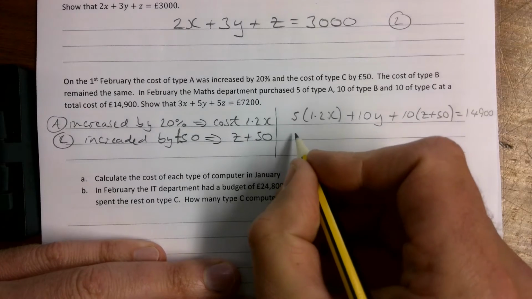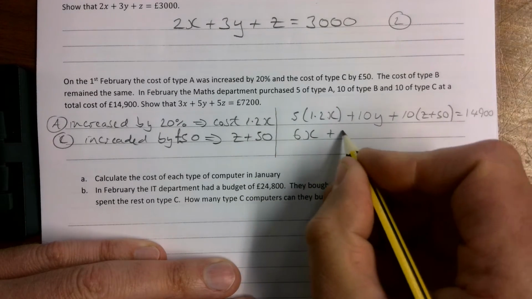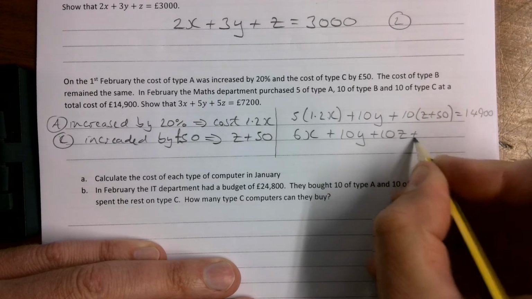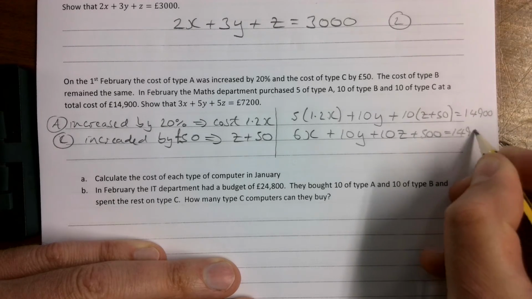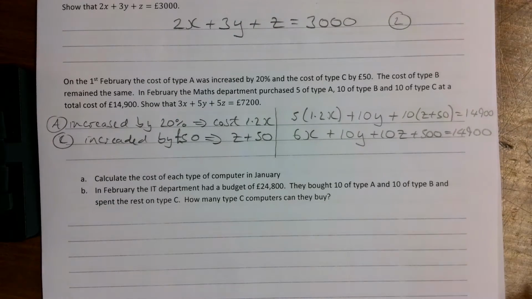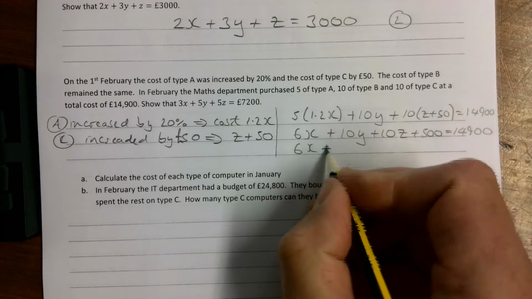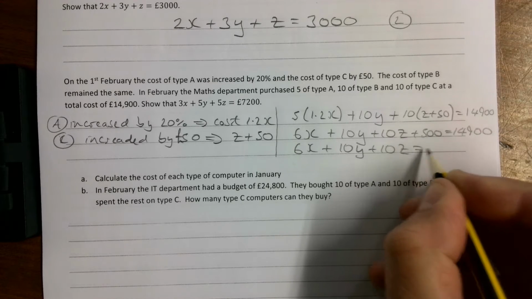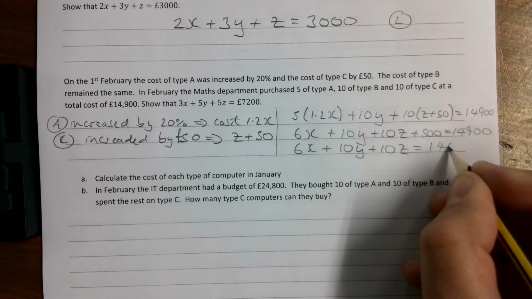5 times 1.2 gives me 6x plus 10y plus 10z plus 500 equals 14,900. We're getting there. That gives us 6x plus 10y plus 10z equals 14,400.